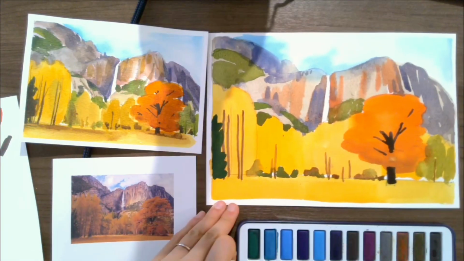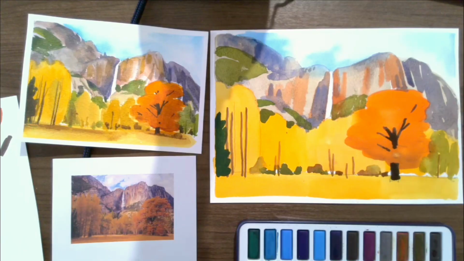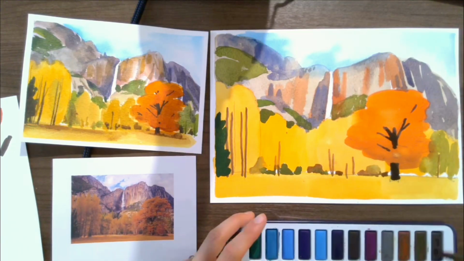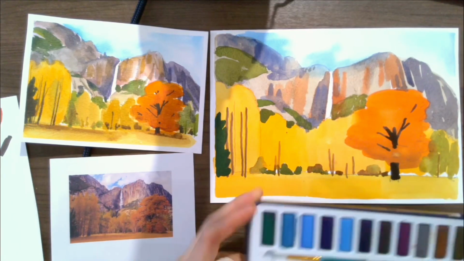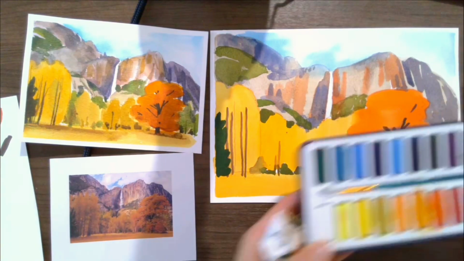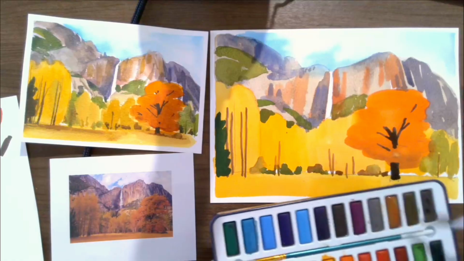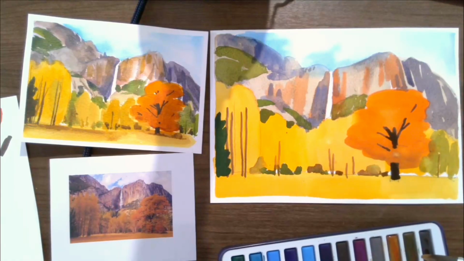The very last thing you could add to this is some shadow on the ground, which is just a brown mixed with the yellow of the trees, or orange if you used orange. Oops, wrong brown.